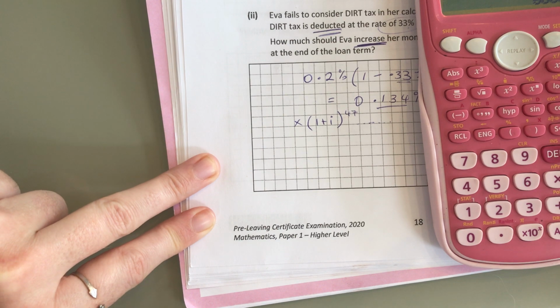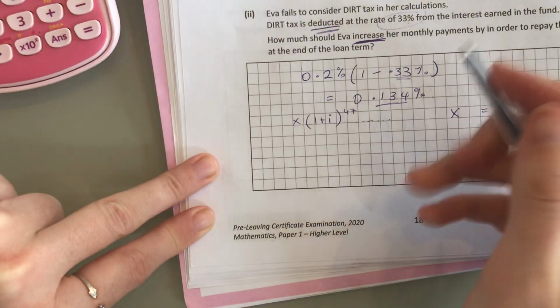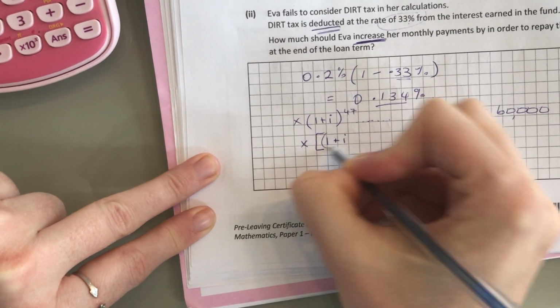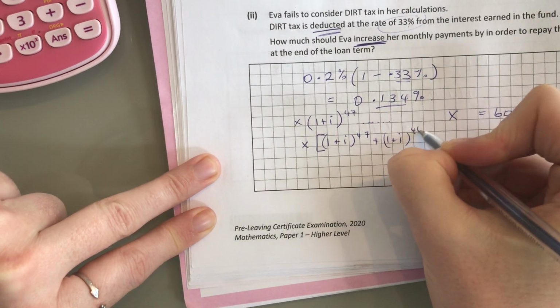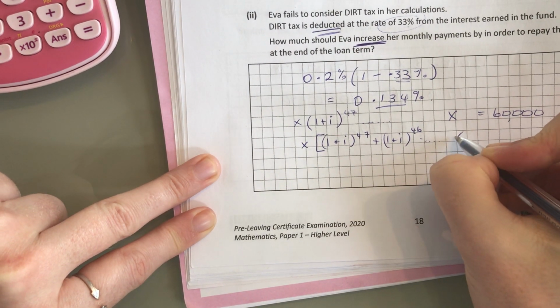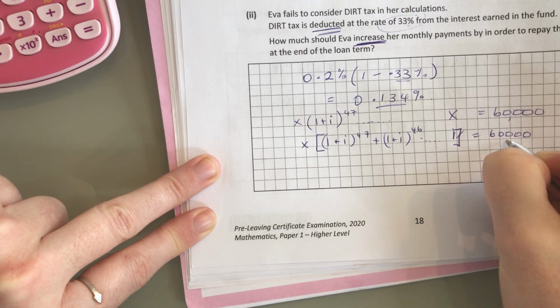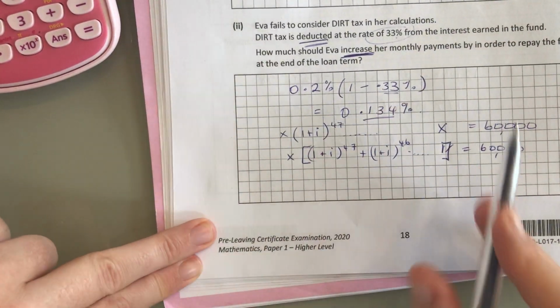So again, I'm going to do exactly what I did before. I'm going to take the x out in common. So 1 is left there, it's equal to 60,000. So they're actually making me just repeat this. Just wanted to make sure, could I work this part out?